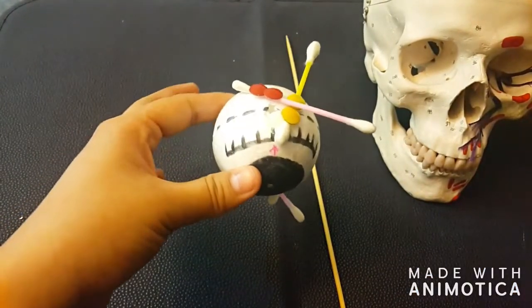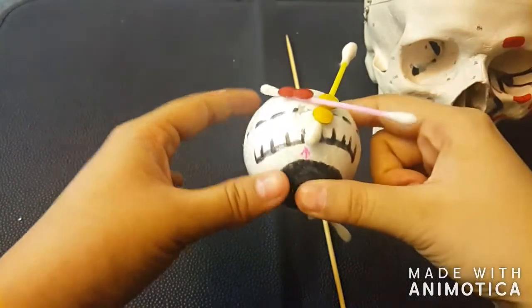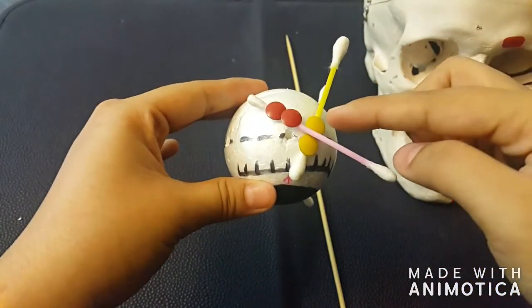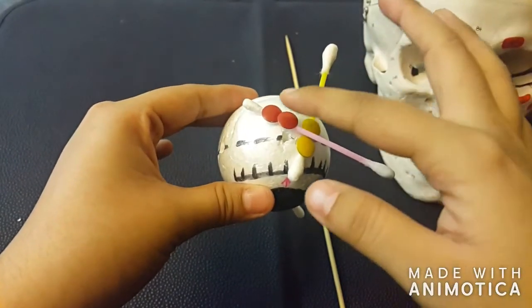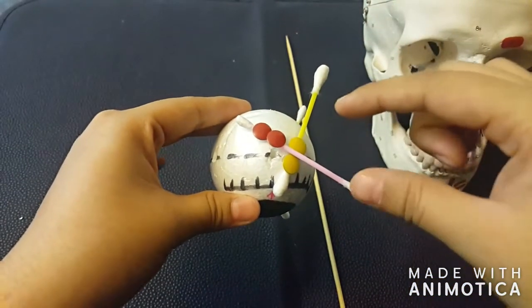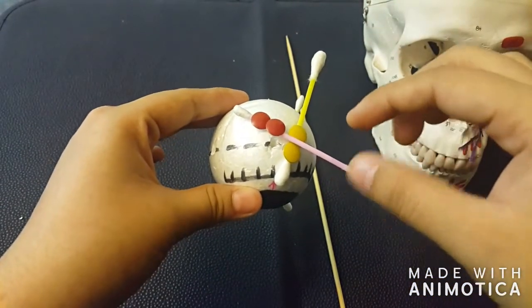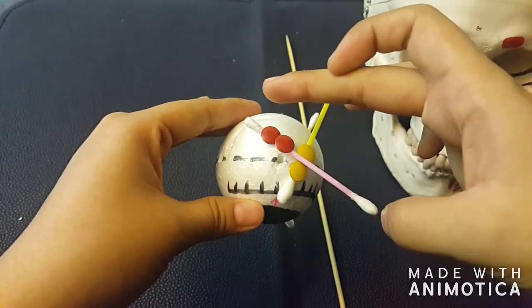So the remaining two muscles are the obliques. Let's start with the superior oblique, and as we mentioned before, the part that we're concerned about is the part after the trochlea.